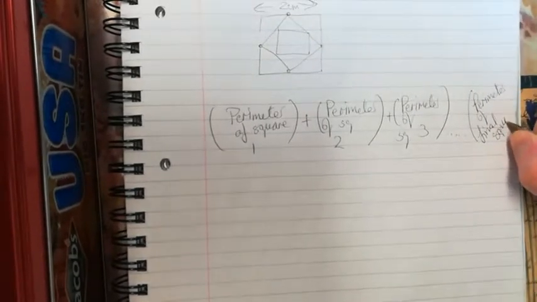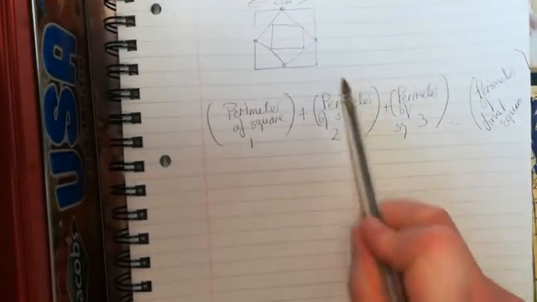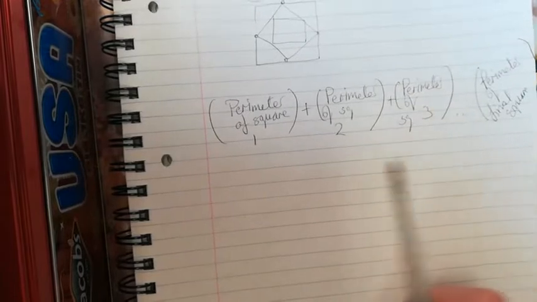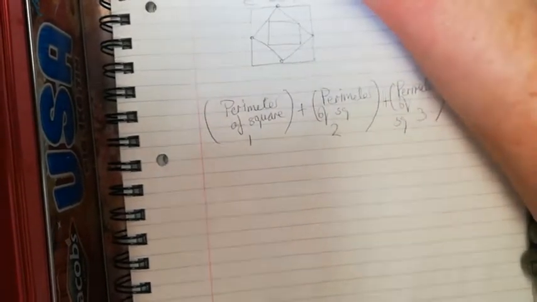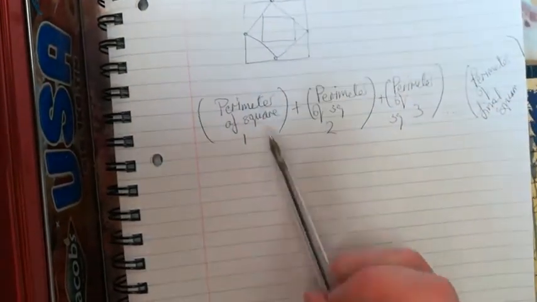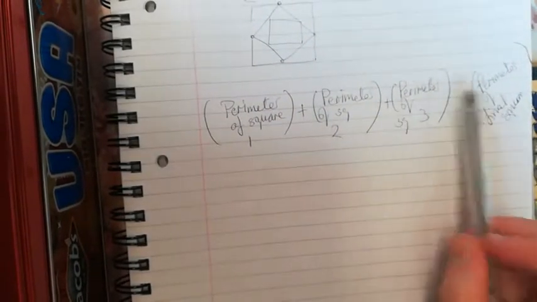So we're looking for the sum of the perimeter of the first square plus the second plus the third all the way up to infinity. So this looks like the sum to infinity.